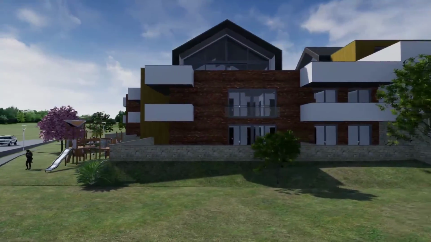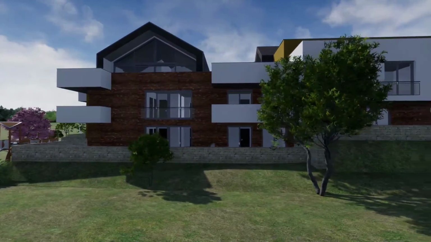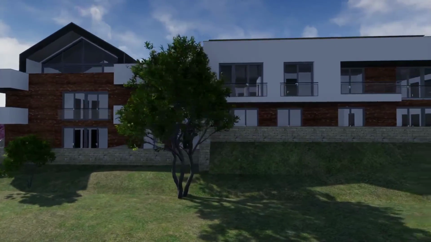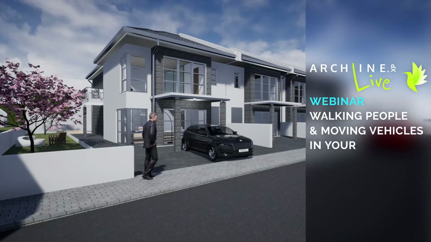And this is not the full story, because if you join us next time, we are going to talk about how to add walking people and moving vehicles to your design. Well, that's very spectacular. You might say that when we entered Sophia into the plan, she was moving in a way, yes, but this time we are going to show you how to get the result when things are moving from point A to point B.